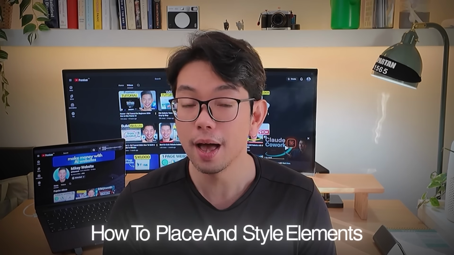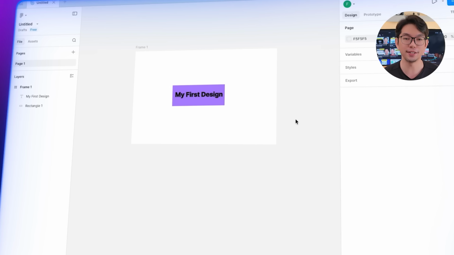And now that you understand how to place and style elements, the next step is learning how to control them with more precision. Most beginners start clicking around randomly just to see what happens, and that's totally cool. That kind of experimentation is good, but understanding how to control objects properly is what makes your designs feel intentional instead of just accidental.